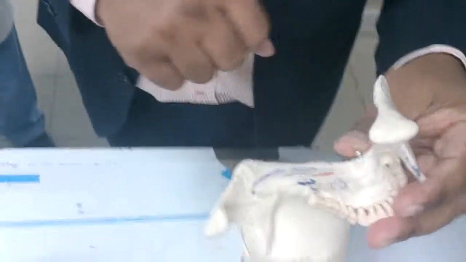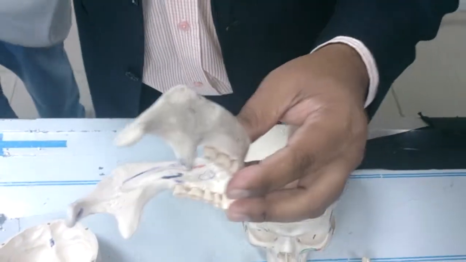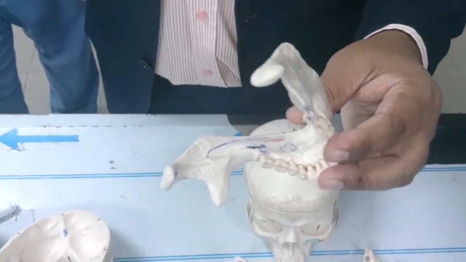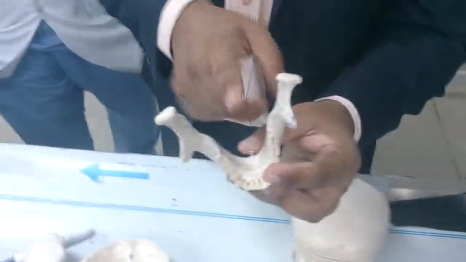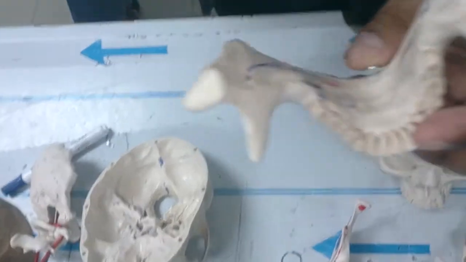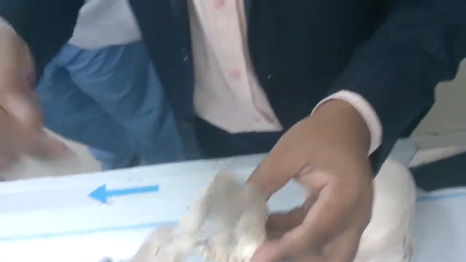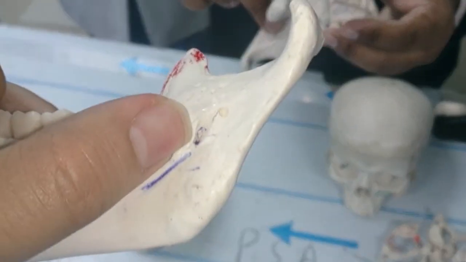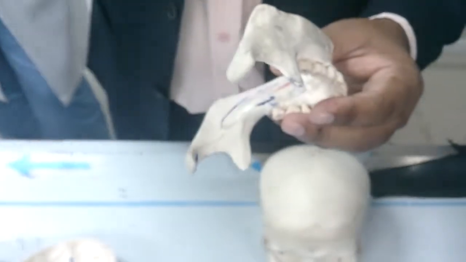Now, see the medial surface here. You can see there is a foramen. What is this foramen? It is the mandibular foramen, and this foramen is for the inferior alveolar nerve. Alveolar means which supplies the alveolus. So there are two alveoli, one on the lower jaw and one on the upper jaw. The nerve which supplies the lower alveolus is called the inferior alveolar nerve, which passes through the mandibular foramen, and just close to the mandibular foramen there is a bony projection, and that bony projection is called the lingula.